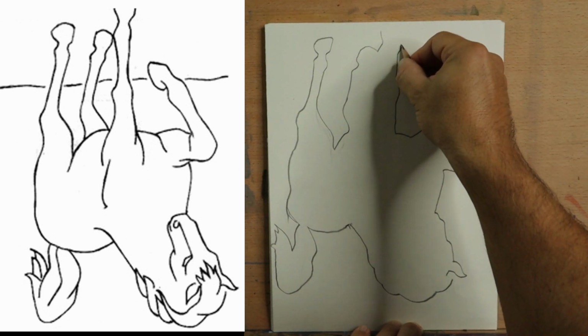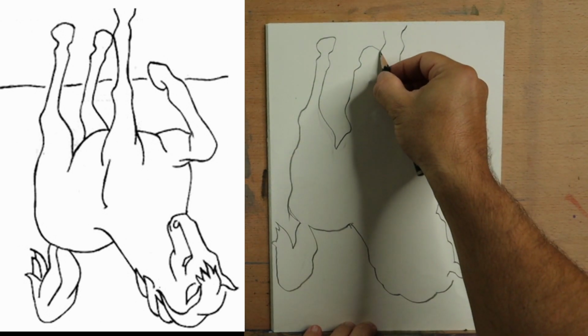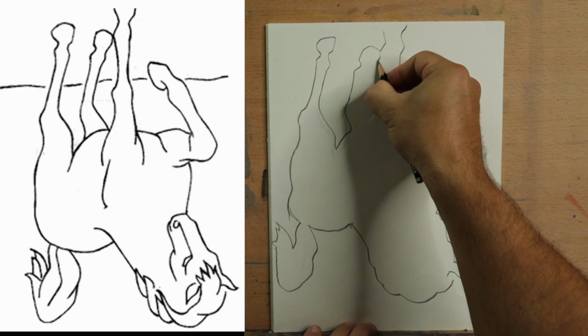And guess what? Look at where I arrived, right where I was supposed to. Now I know this little line goes here, so there's a nice beautiful shape that comes in.